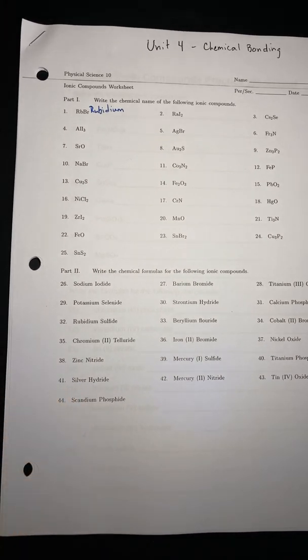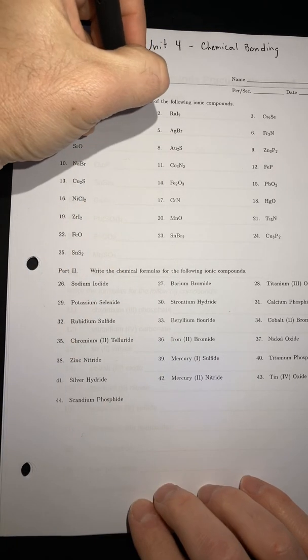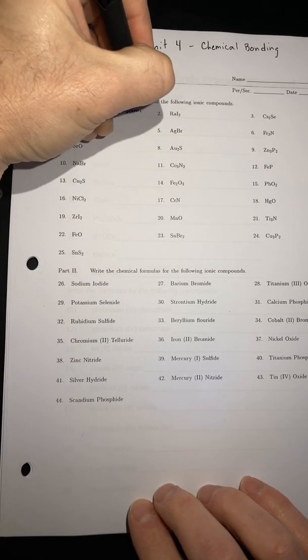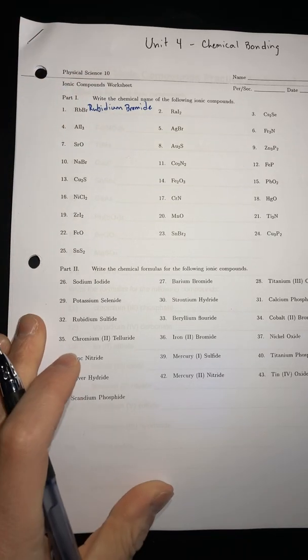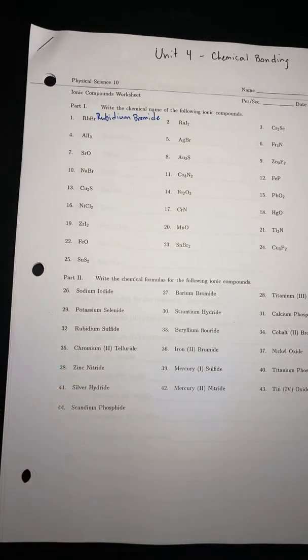And then what is Br? Bromide. All right, so it's going to be bromine, and then you change the ending of the name to -ide, so it becomes bromide. So rubidium bromide is going to be the name of that compound.